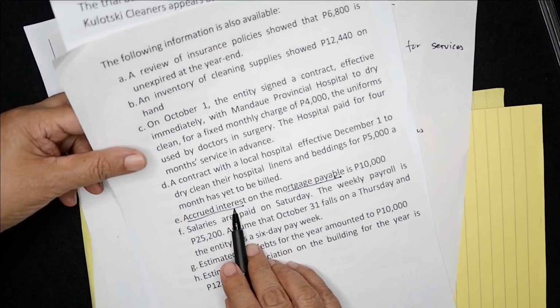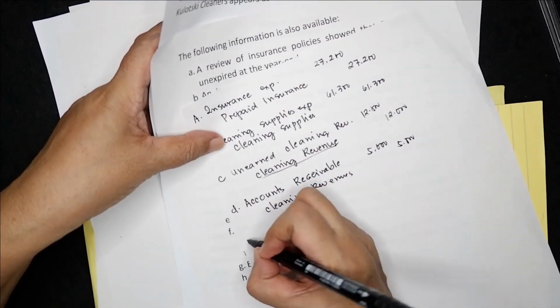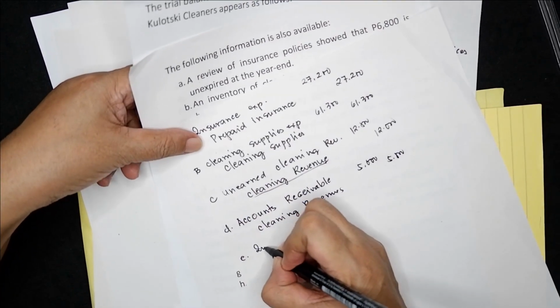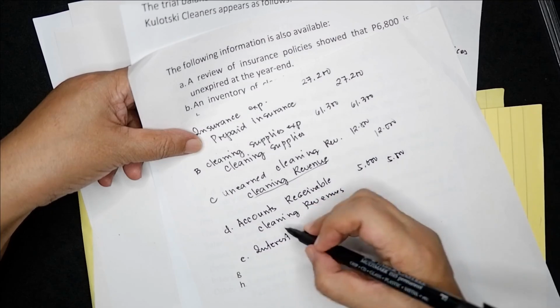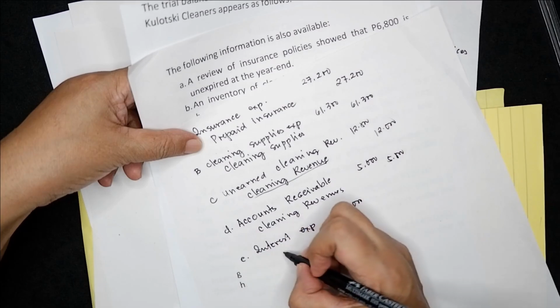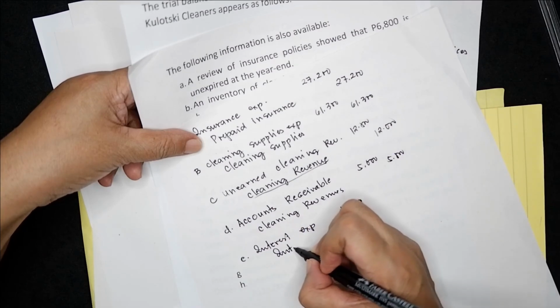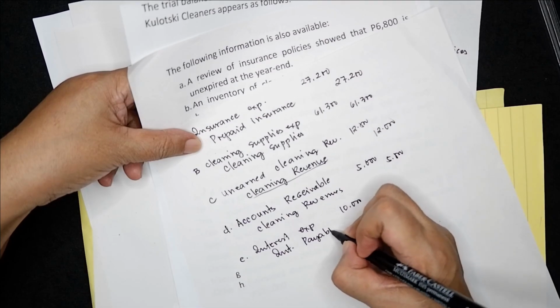Okay, so we have accrued interest of 10,000. So letter E, we have interest expense 10,000 and credit interest payable 10,000.